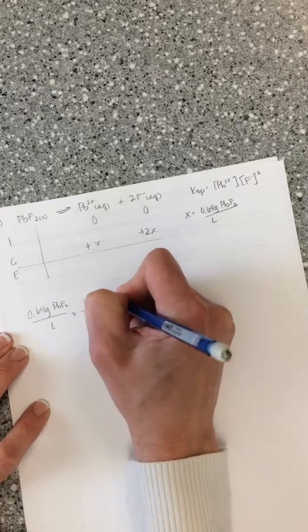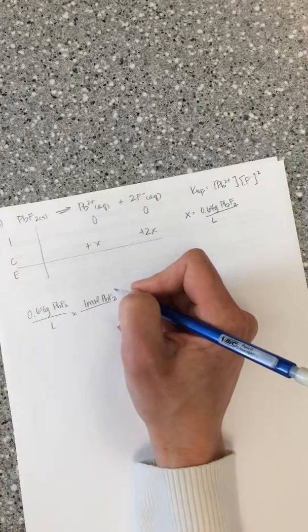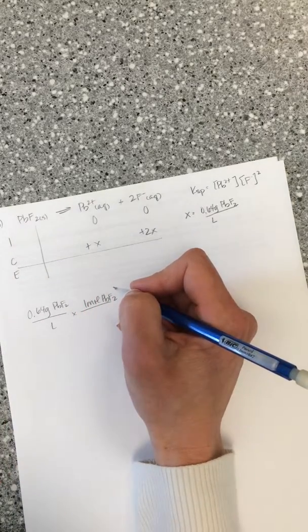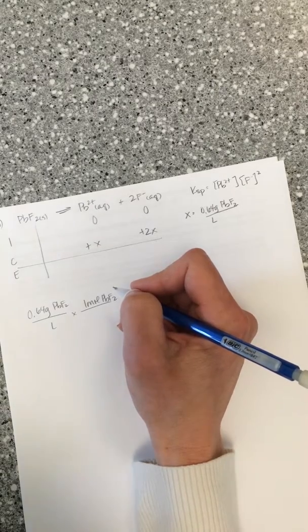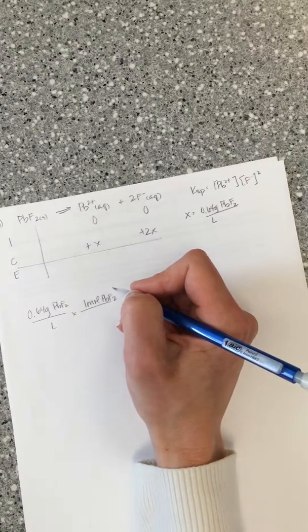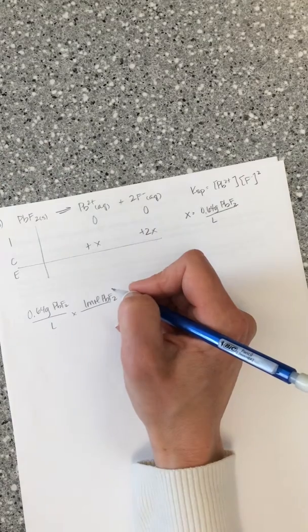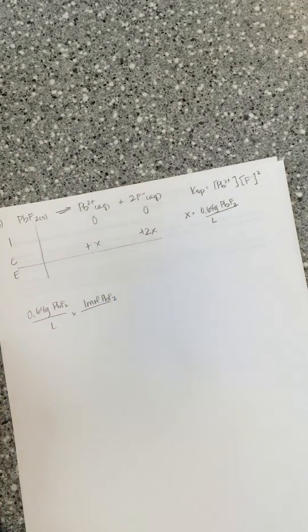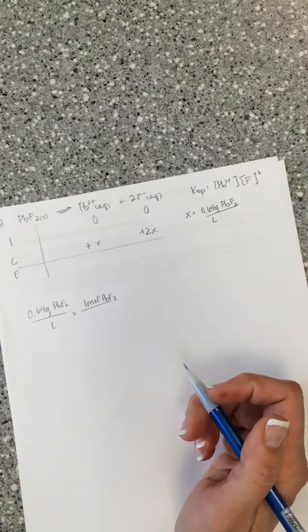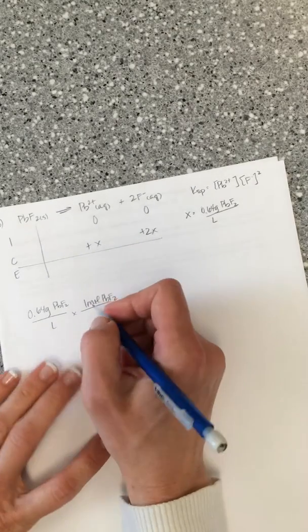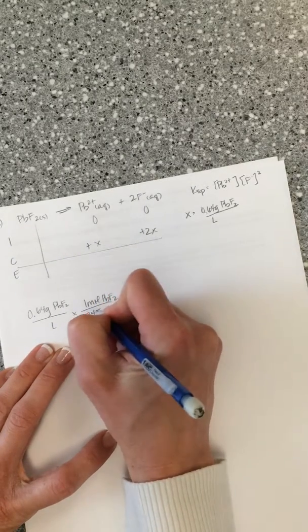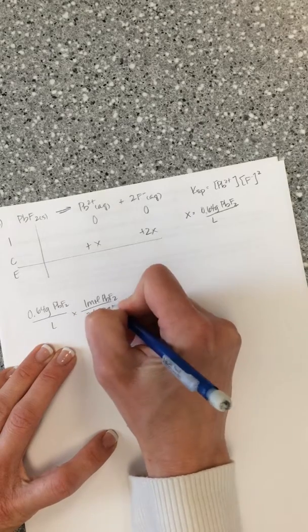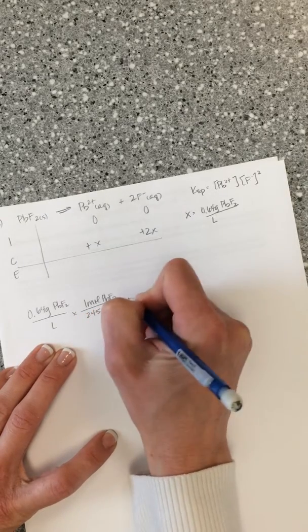We can get to molarity of lead fluoride using the molecular weight of lead fluoride here. Sorry, I have to look up my numbers here. 245.2 grams of lead fluoride.